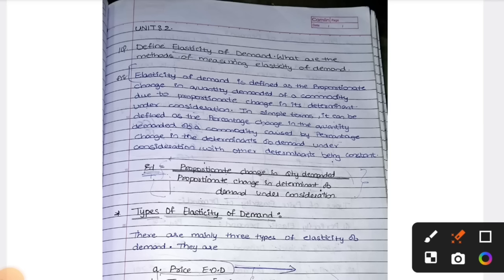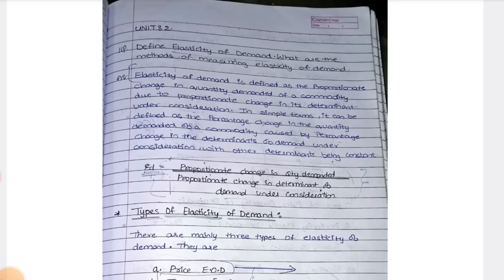In simple terms, it is defined as the percentage change in quantity demanded of a commodity caused by the percentage change in determinants of demand, other things being constant. If you remember this formula, you can convert it into a theory for your introduction, and you can easily understand the concept of elasticity of demand.